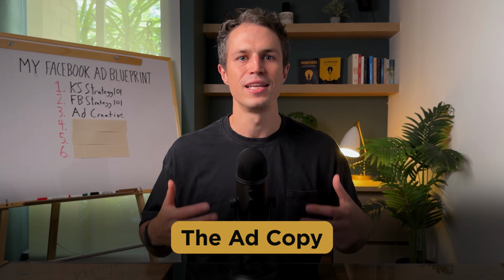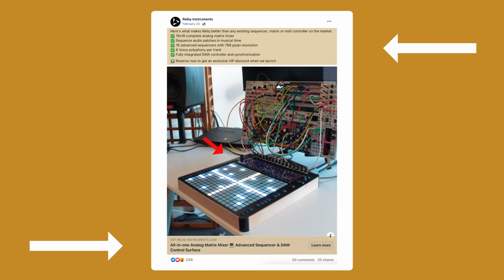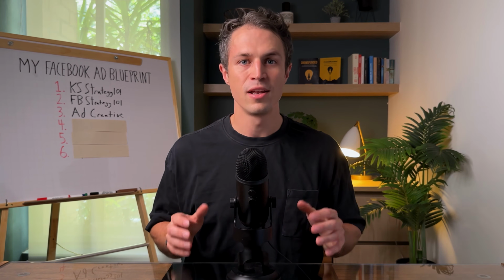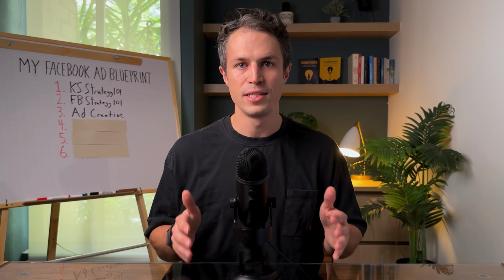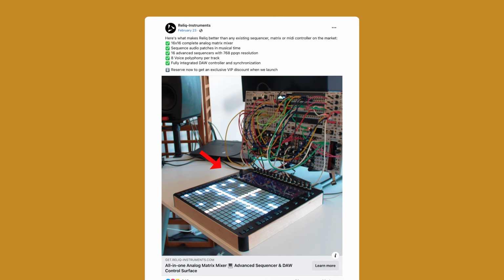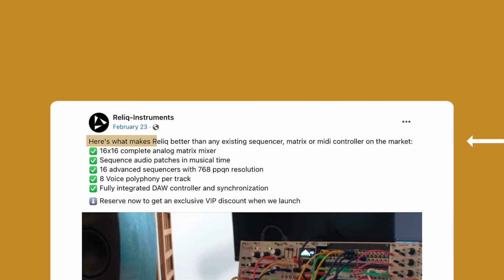Now we need to talk about the ad copy. That's the text above and below the Facebook ad. Let's actually stay here for a moment on this ad from our client Relic. This is a very typical ad copy template that I recommend you try. You want to start with a bold claim. Here's what makes Relic better than any existing sequencer, matrix, or MIDI controller on the market.